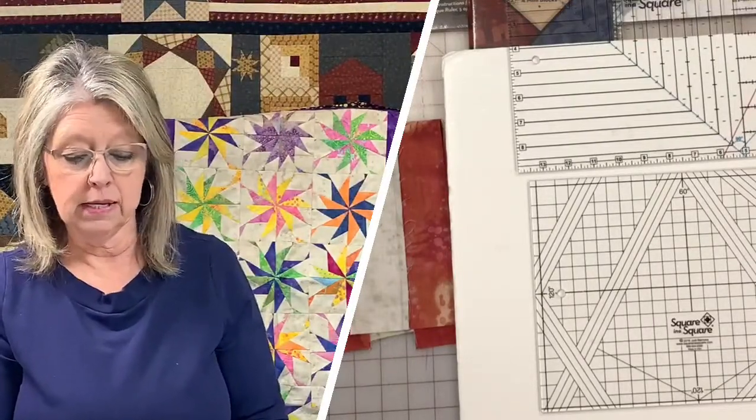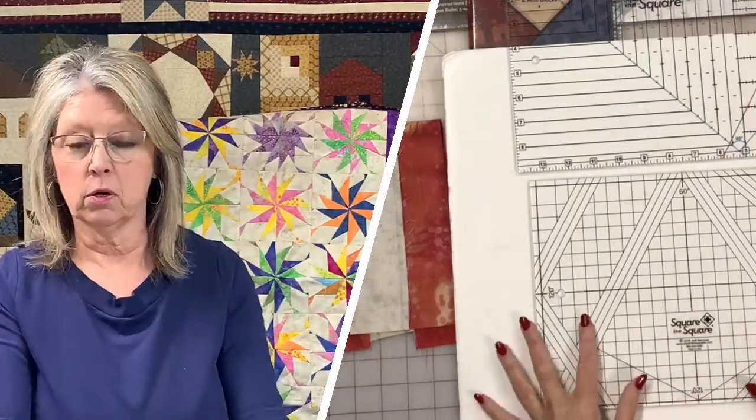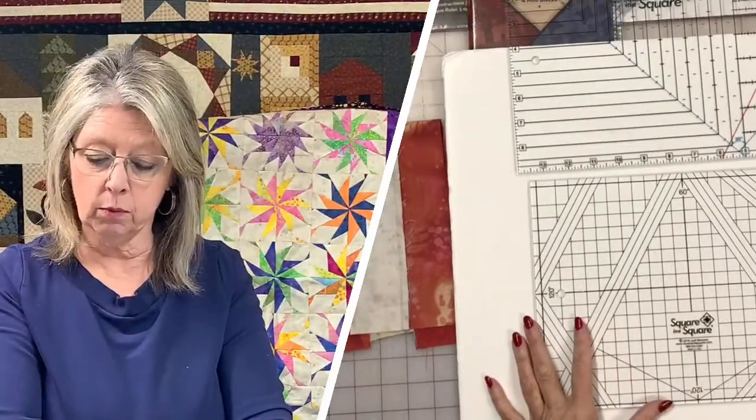So as I add more options, your same ruler works. The lines are already on there. And I didn't use all of them today in what we demoed. I just did the very basic beginning. But as you learn more and as I create more, your same ruler works. You don't have to buy another one because the lines are already there.